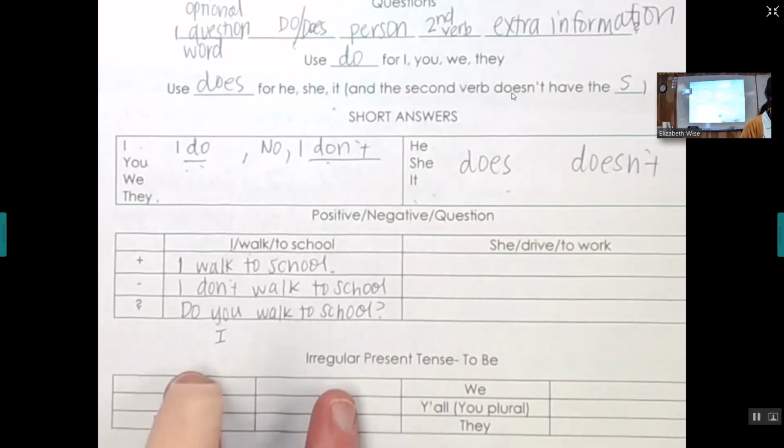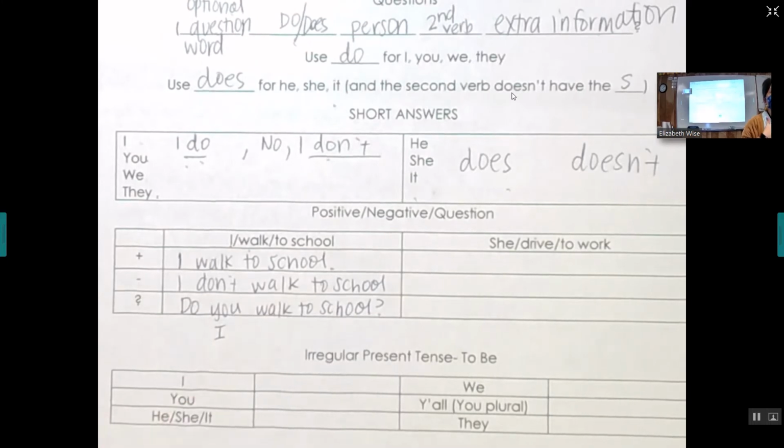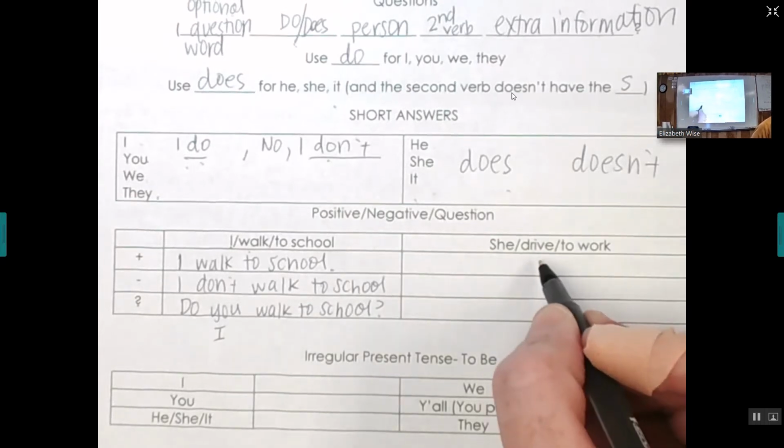Sometimes we'll use this, do I walk to school, for clarification. So if Alexia says, hey Beth, do you walk to school? And I'm like, wait, I didn't hear it. Do I walk to school? So you can ask it for clarification, to make sure that you understood the question. Okay? Questions about that? No? Okay.